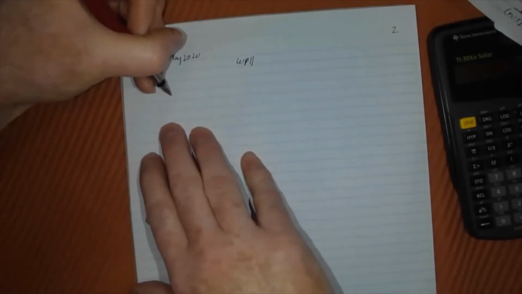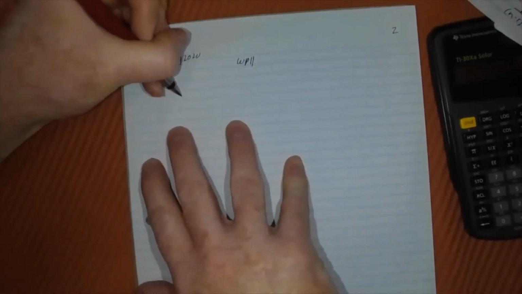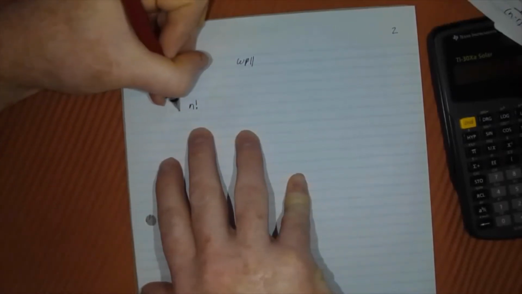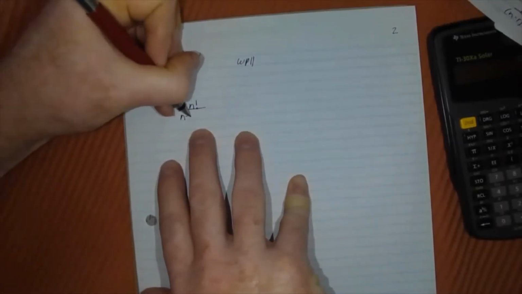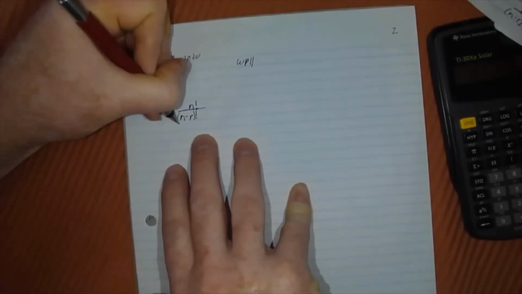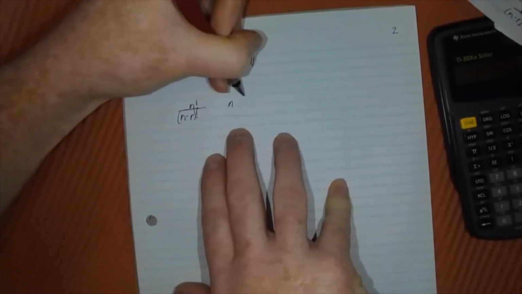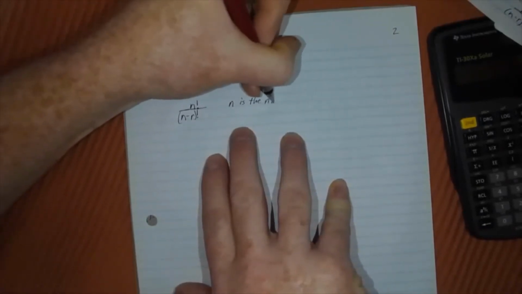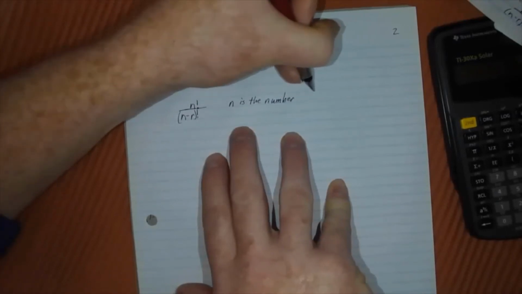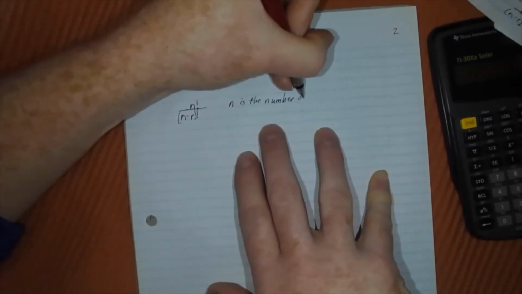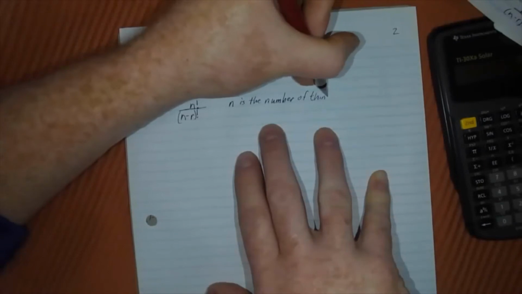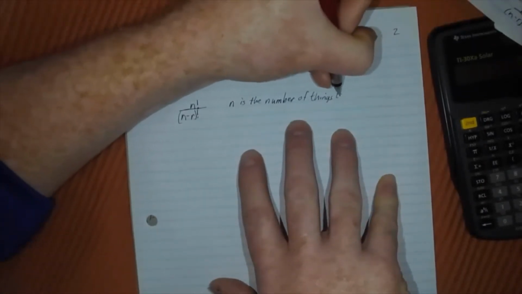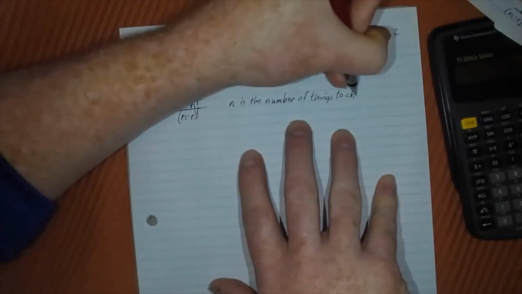So permutation without repetition. This is the equation we want: n factorial divided by n minus r factorial. And in this case, n is the number of things to choose from. So 15 balls, 1, 2, 3, 4, 5, 6, 7, 8, 9, 10, 11, 12, 13, 14, 15.